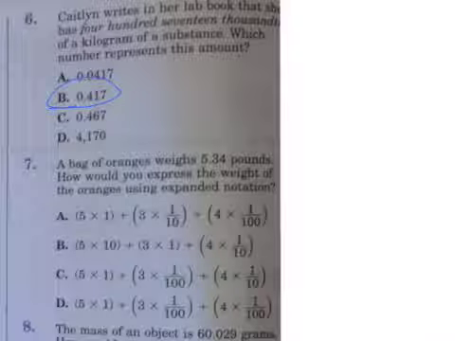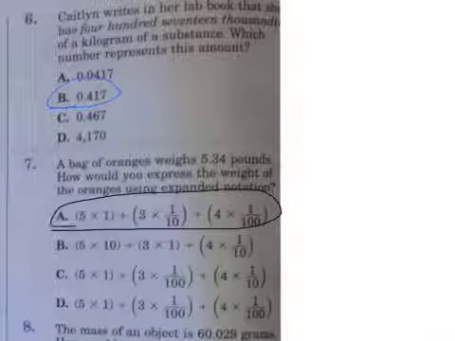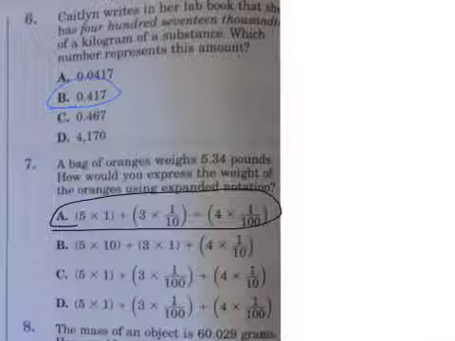There we go. Number 7, a bag of oranges weighs 5.34 pounds. How would you express the weight of the oranges using the expanded notation? So we're going to look at each digit multiplied by the place value in the expanded notation. So in A, we have 5 is in the ones place, and 3 is in the tens place, and 4 is in the hundreds place. Therefore, the correct notation would be A. Right here. Okay, so let's go ahead and go to number 8.